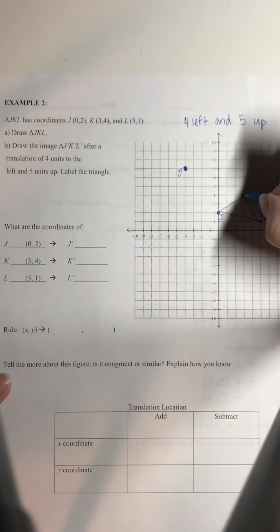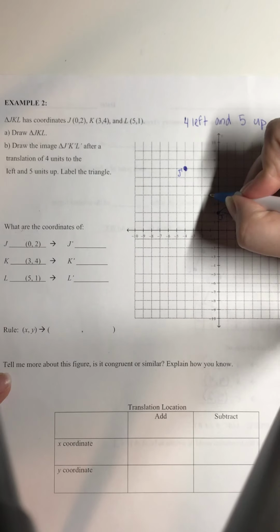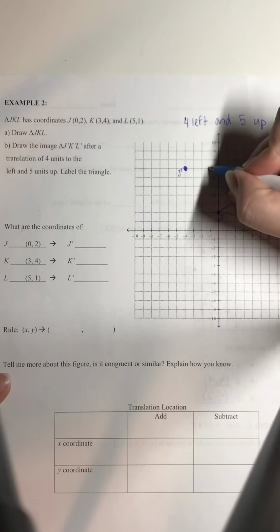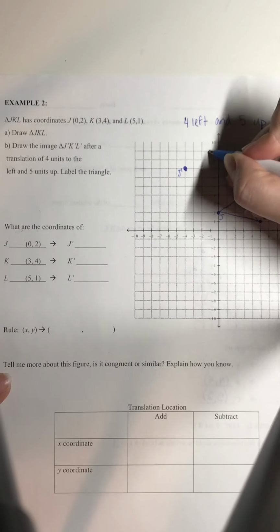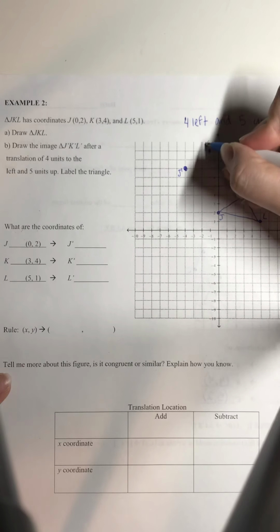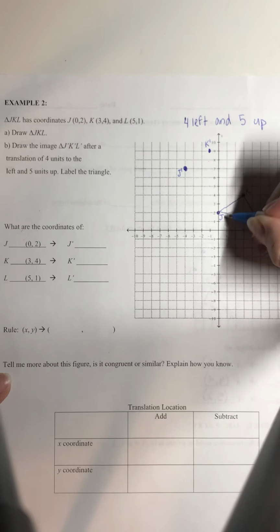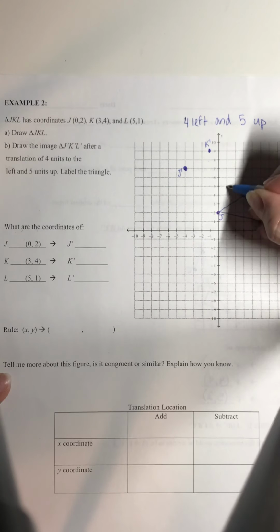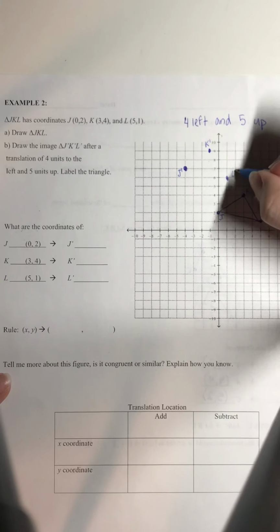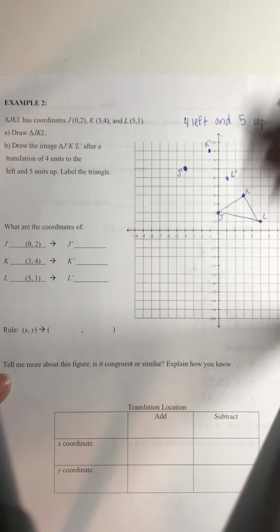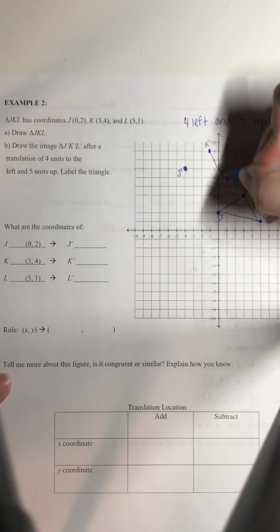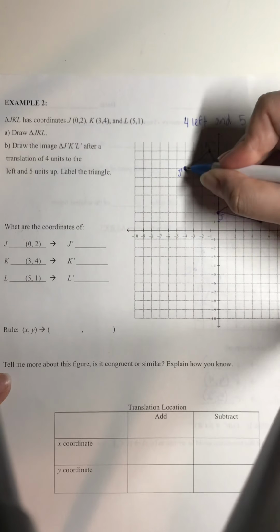Okay, 4 left, 5 up. 1, 2, 3, 4 left, 1, 2, 3, 4, 5 up. That's K prime. And L: 1, 2, 3, 4, 1, 2, 3, 4, 5. L prime. Let's connect those.